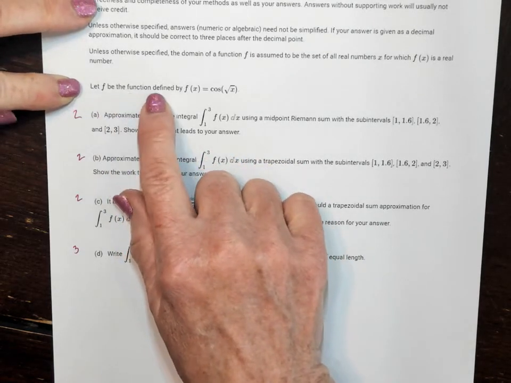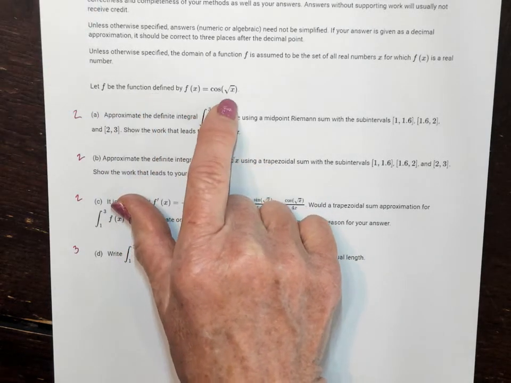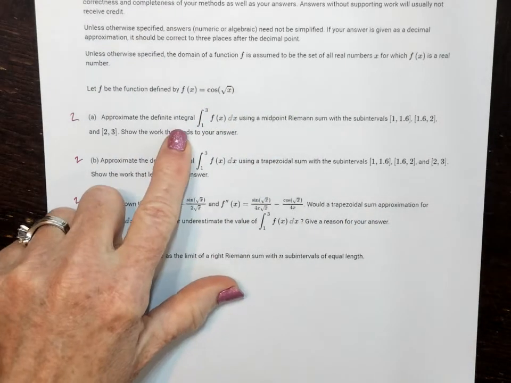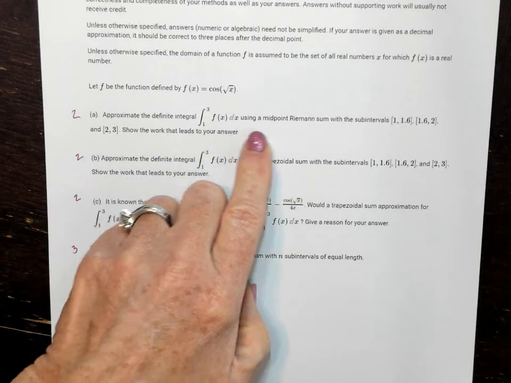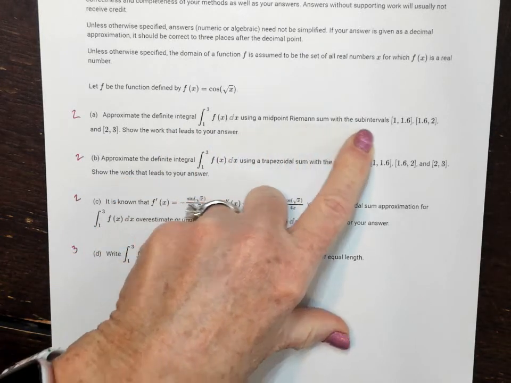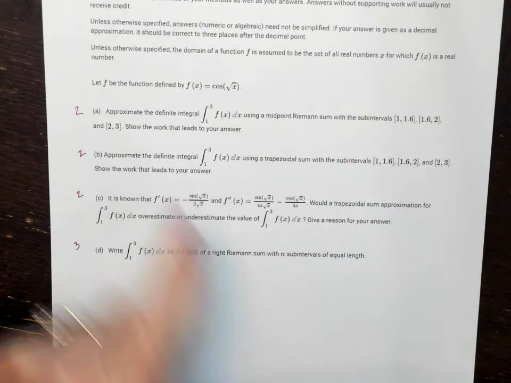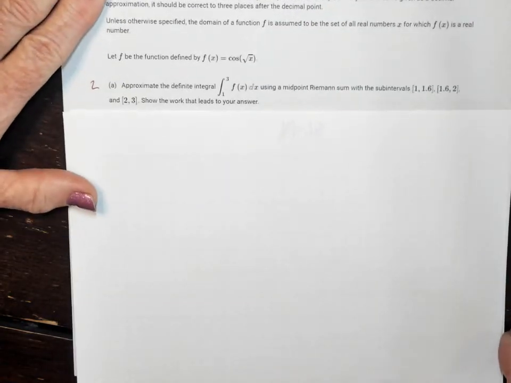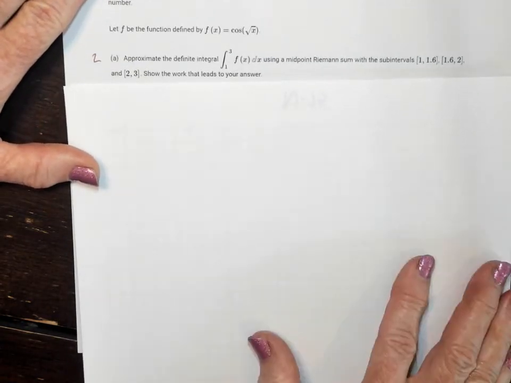Background information, and this problem actually starts right here. Let f be the function defined by f of x is the cosine of square root of x. You want to approximate the definite integral using a midpoint Riemann sum with these subintervals. Show the work that leads to your answer. So moving to another piece of paper here.